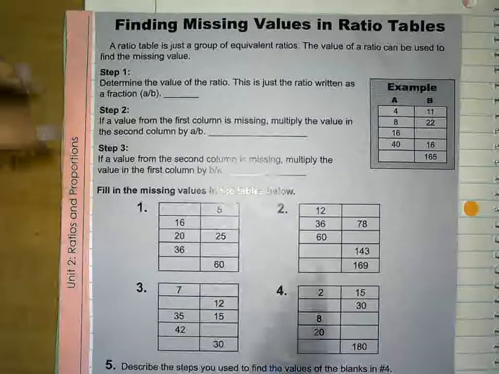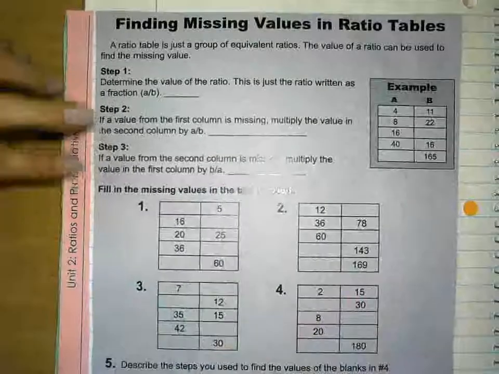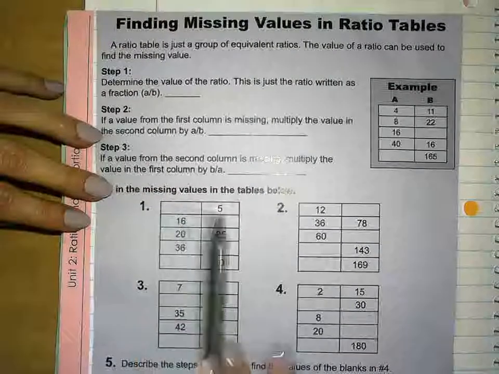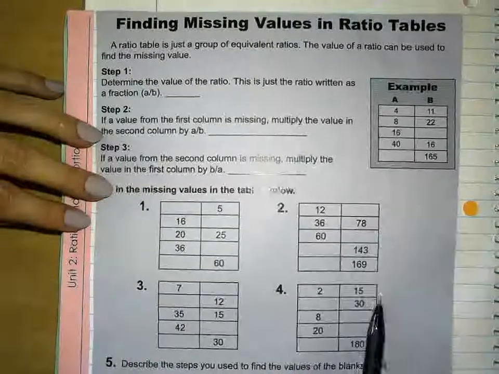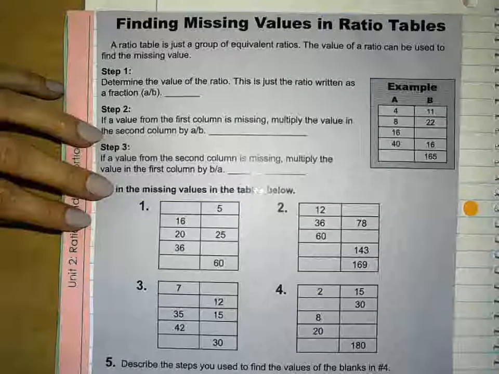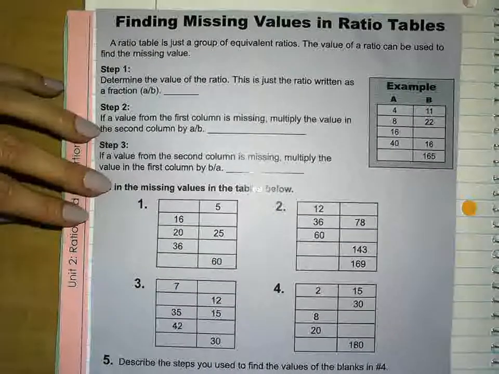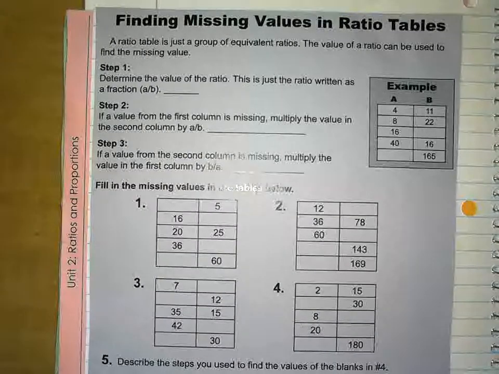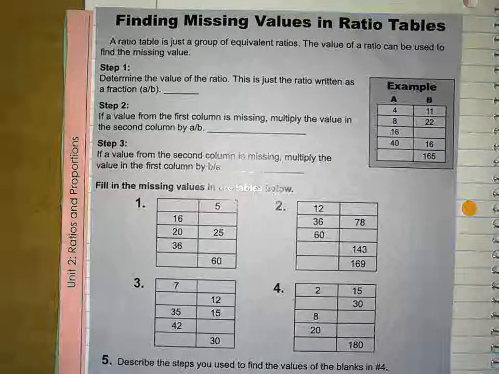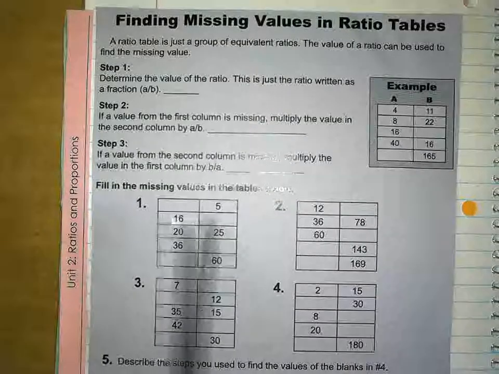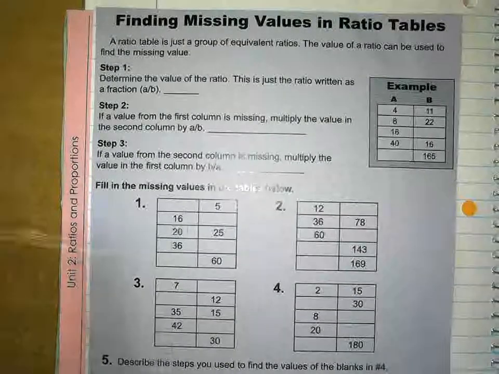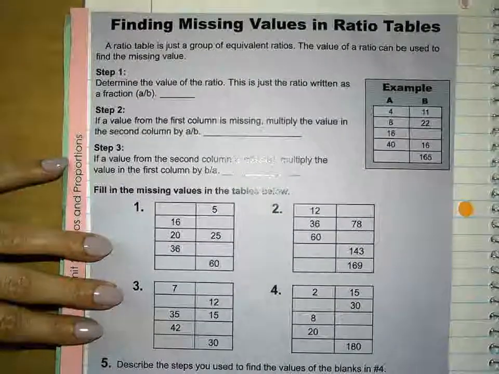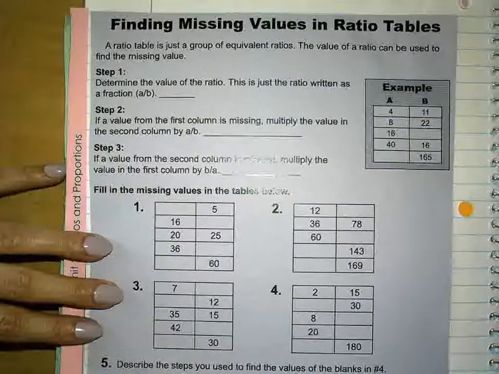Each of these ratios can be written as a fraction. Right now they're just side to side: first column to second column, first, second, first, second, first, second. We could also have them go up and down like a fraction as well. Then it does not matter quite the direction, as long as you go in left to right order or top to bottom order, just like a fraction.